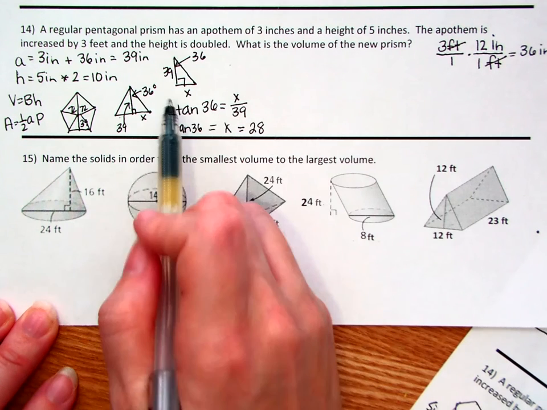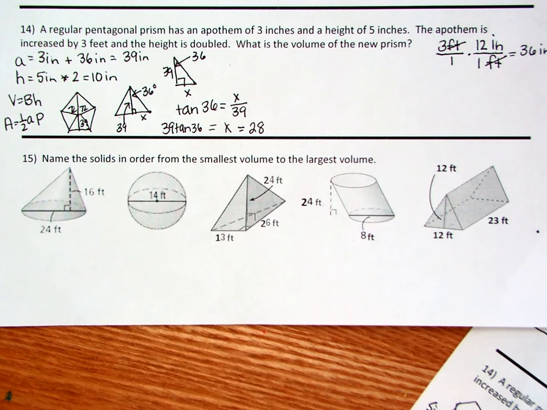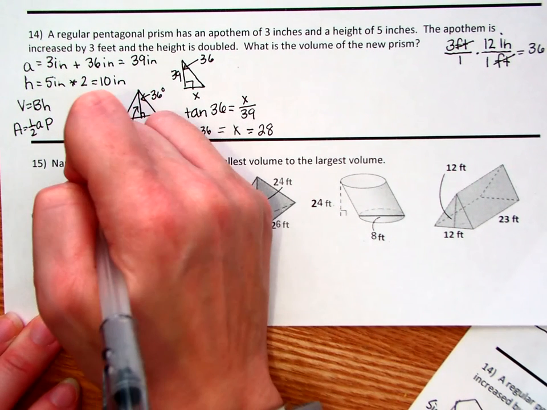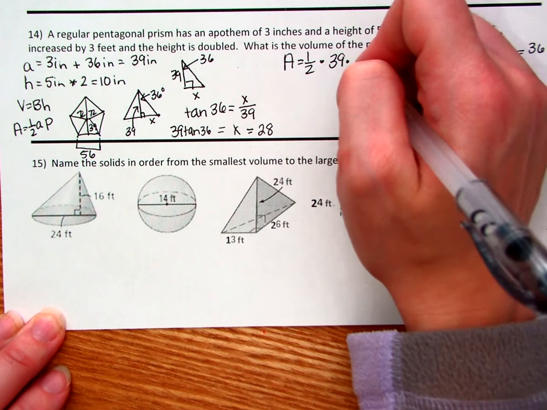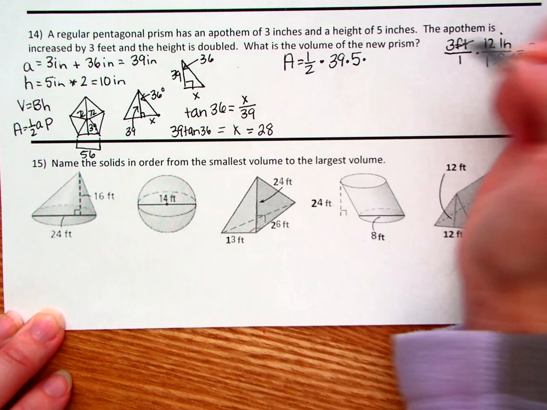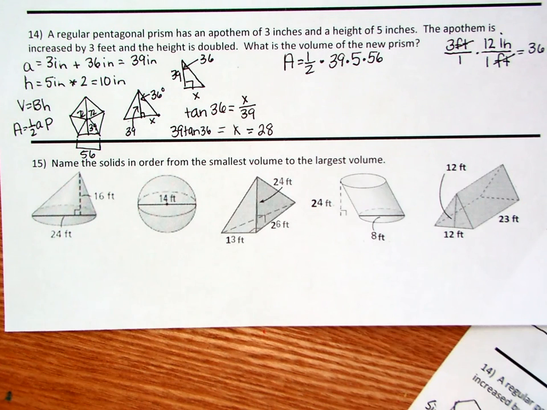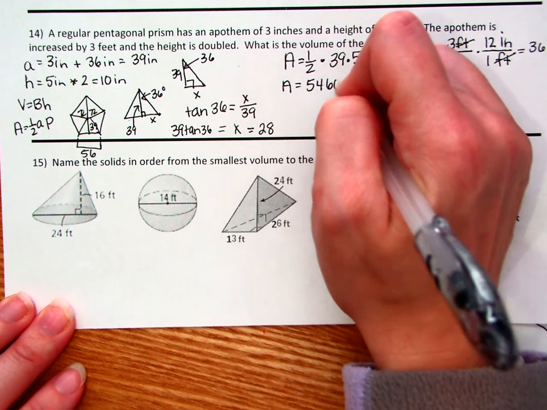Now, be careful. That's just this section here. We've got to double that to get the whole length here. So if we use 28 times 2, that puts this whole side length here, this one right here, to be 56 units. So the area of the base then would be 1/2 times the apothem, which we said was 39, times the perimeter, which there are 5 sides on a pentagon, times each side is about 56 units. So now we're going to do 0.5 times 39 times 5 times 56, and we're going to get that the base area is about 5,460 units.